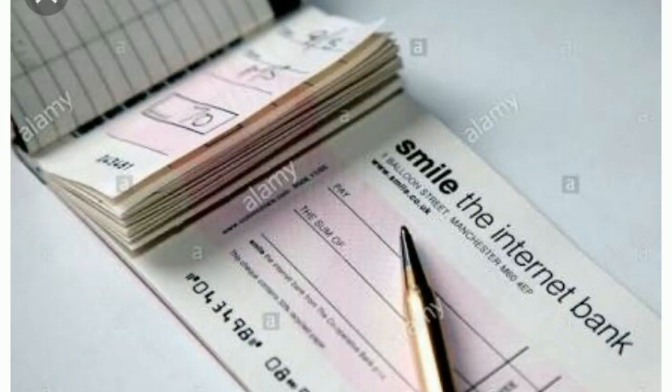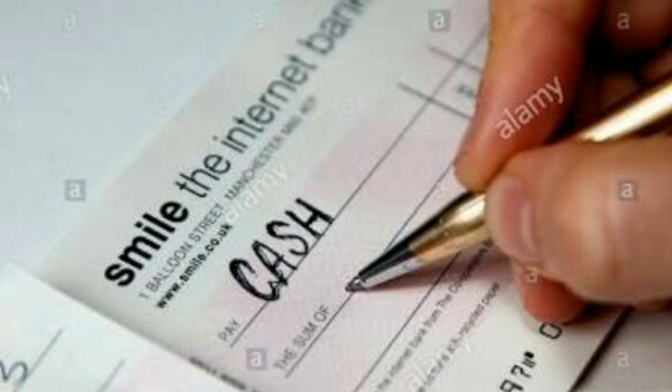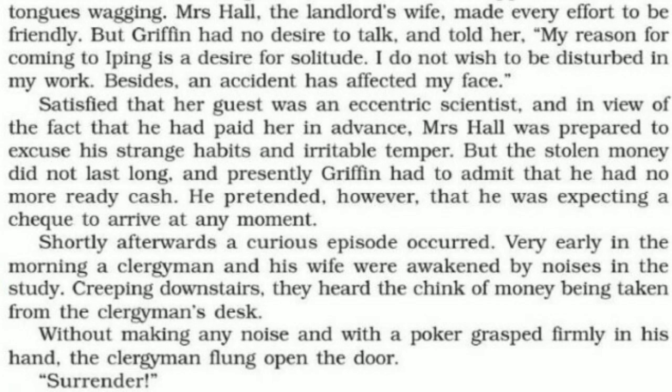He pretended. What does pretended mean? Pretended means acted falsely, that he would get a check from someone. But whom was he expecting the check from? It was a lie.